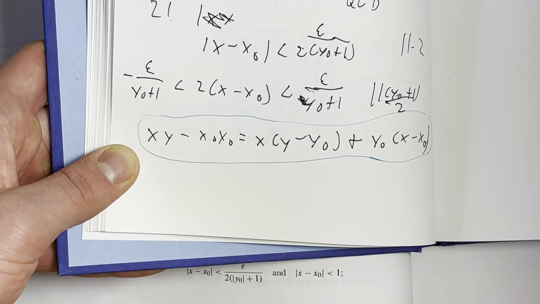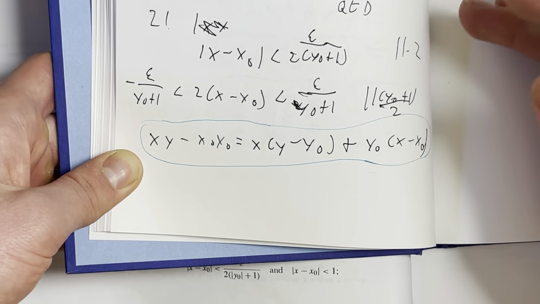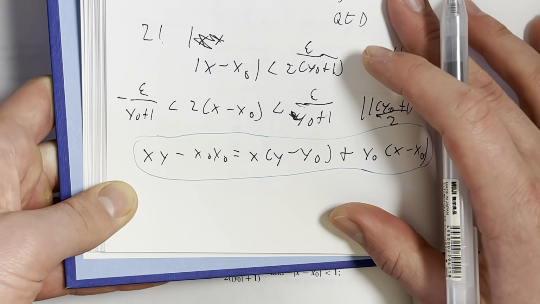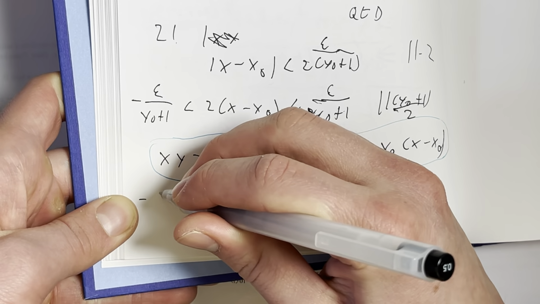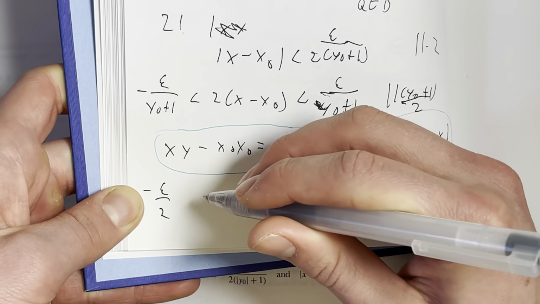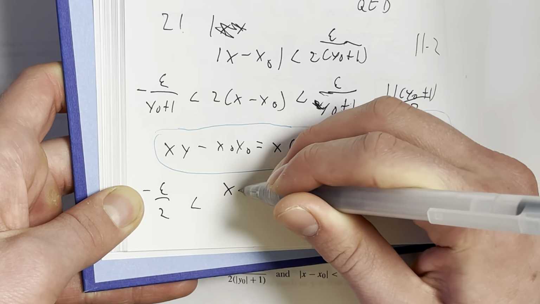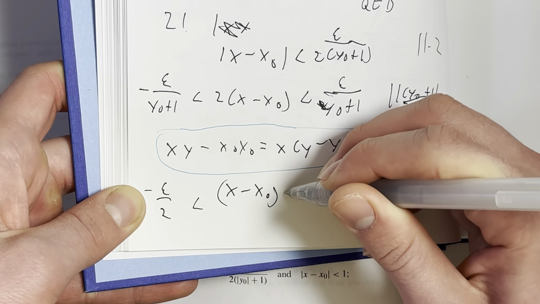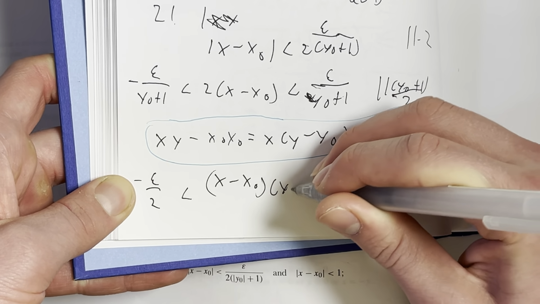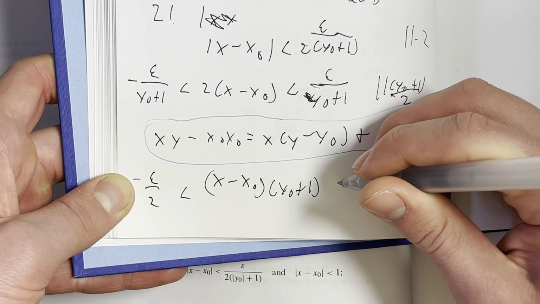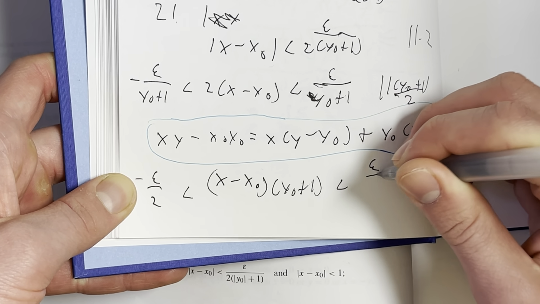So if the inequality sign is flipped, nothing would have changed. So we have negative epsilon over 2 less than x minus x0 times y0 plus 1 less than epsilon over 2.